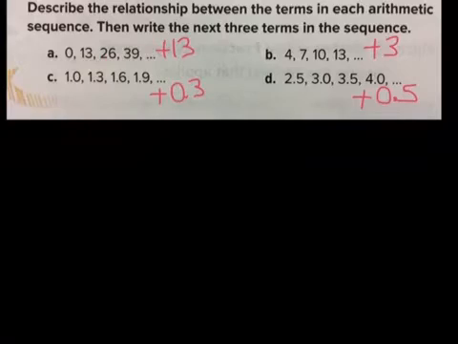Okay, over here, term by term, it seems to be going up by 3 each time. So the rule is plus 3. And over here we have decimal 3. See, we have 1, and it goes up to 1.3, 1.6, 1.9. So it seems to be going up. The rule is 0.3.